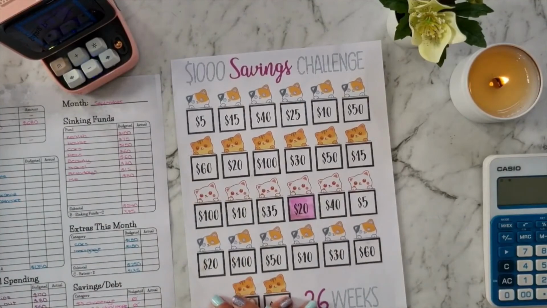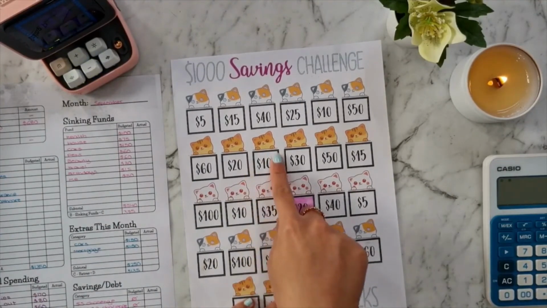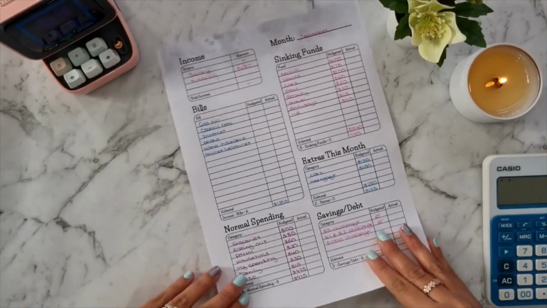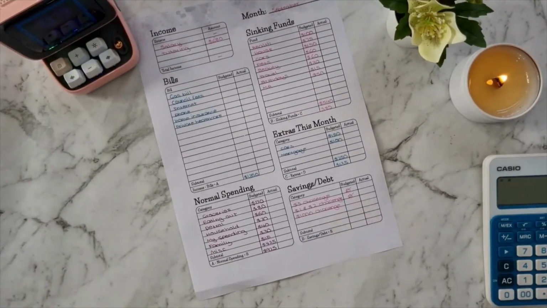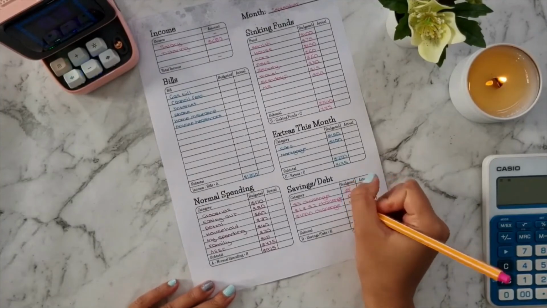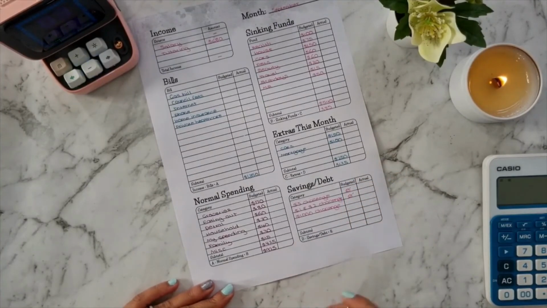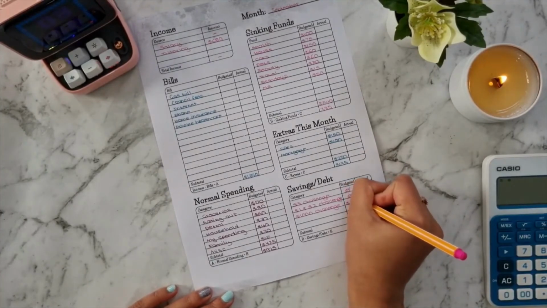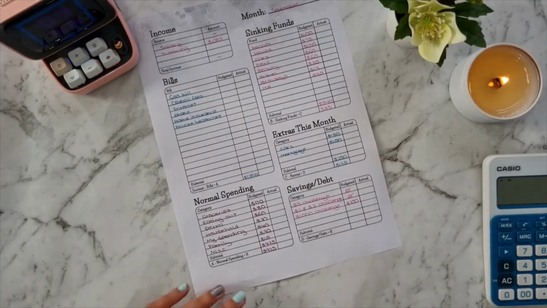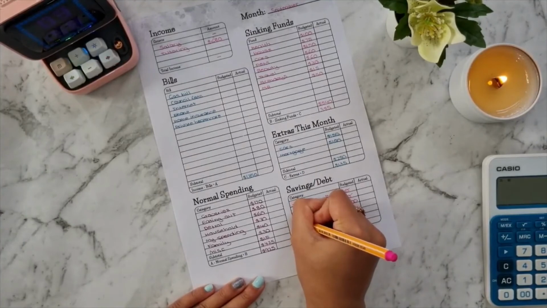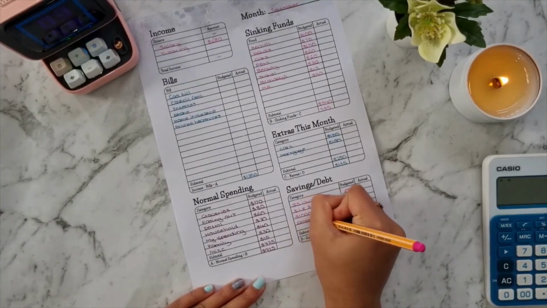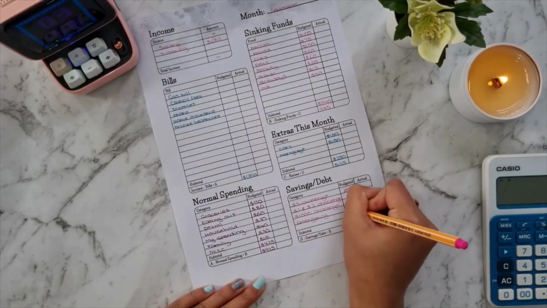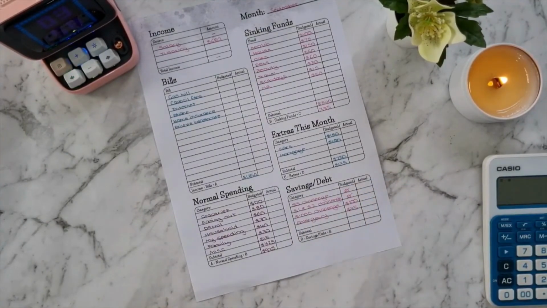And for this pay, I'm going to be saving $100. So let's factor that in here. My $1,000 saving challenge is going to be getting $100. And the last category that I have is emergency. And emergency will be getting $35.